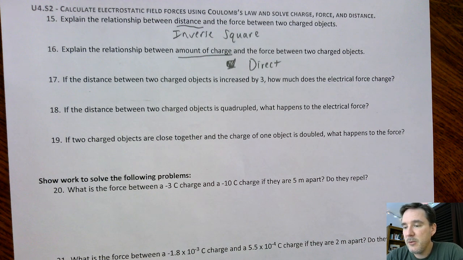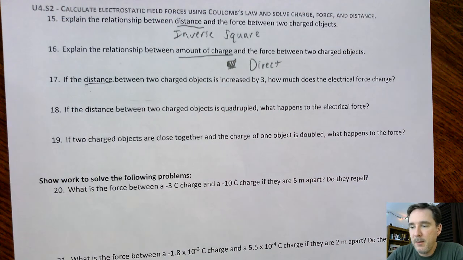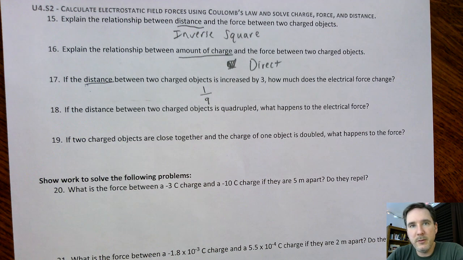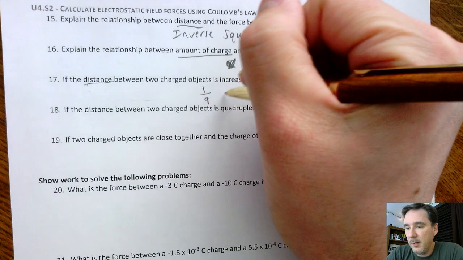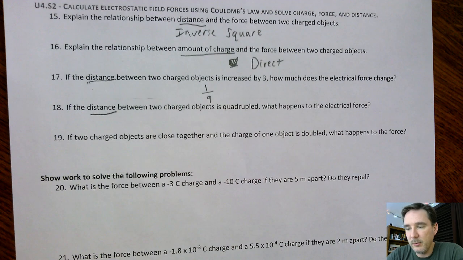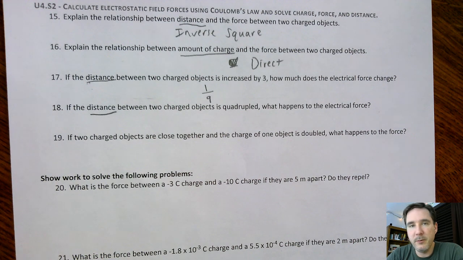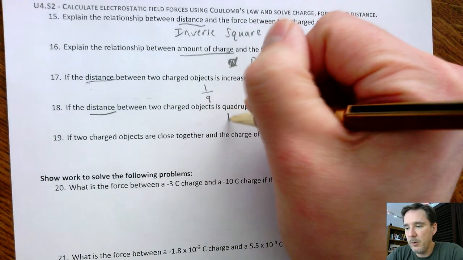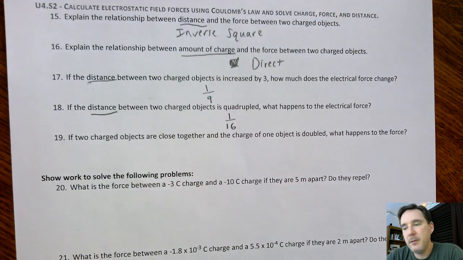So now if the distance between two charges is increased by 3, how much does the electrical force change? So here we're talking about distance. And if I look at my little chart, or I just remember inverse square, then it's going to be 1/9 the strength. So whatever the force was, take 1/9 of that, multiply it by 1/9. If the distance between two charges is quadrupled, or 4 times, what's going to happen to the electrical force? Well, 4 squared is 16, so it's going to be 1/16 the electrical force.